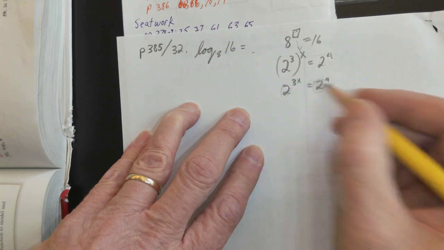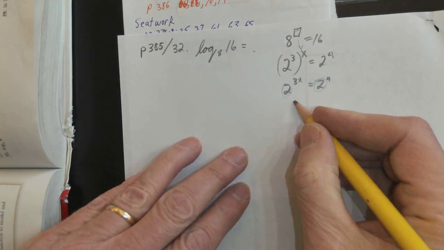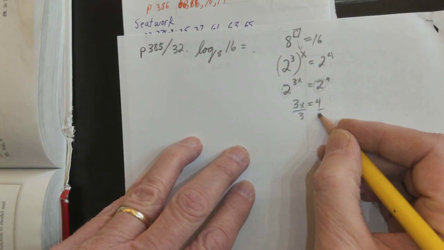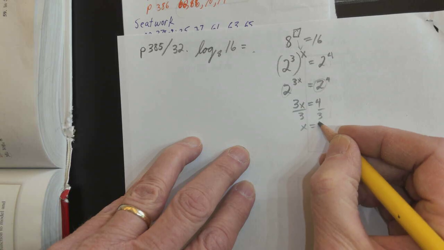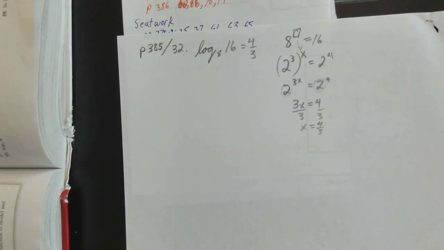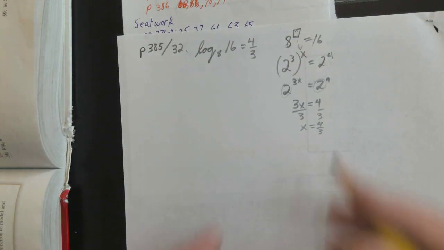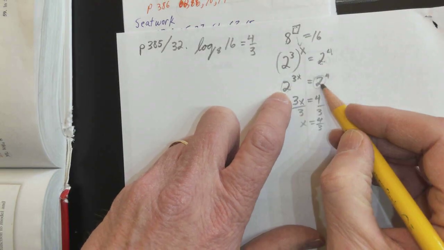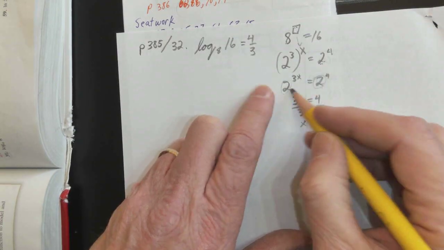And when we have a one-to-one correspondence here, we just have to set these exponents equal and solve. So this answer is 4/3. Okay? That makes sense? If you're going to do something like this, you got to try to see if there's any way of getting a common base on each side.